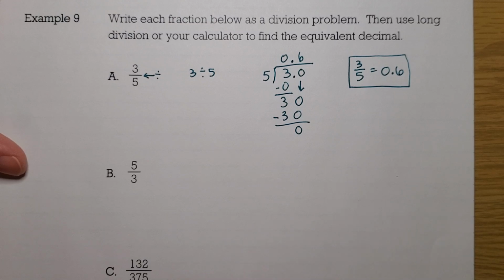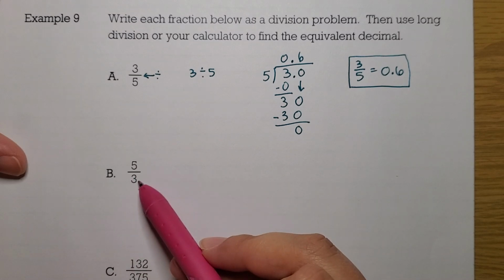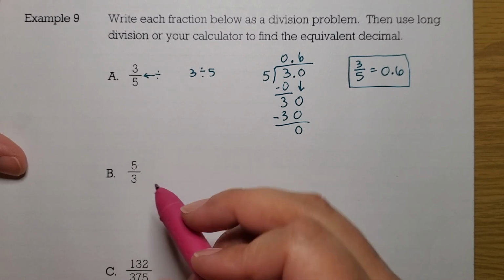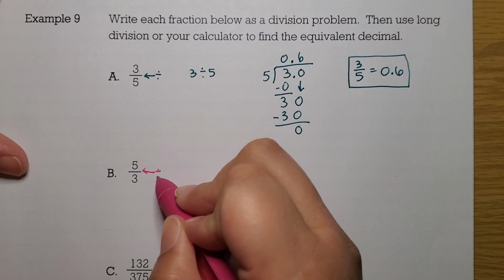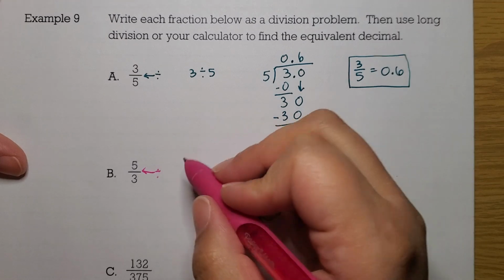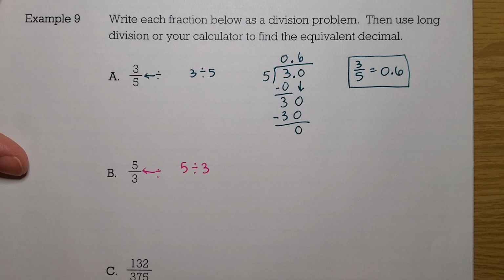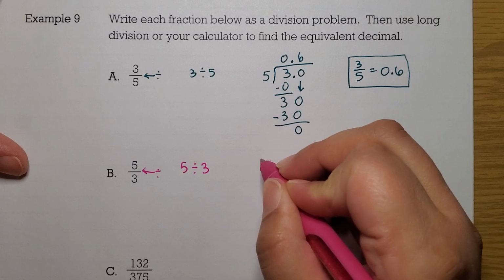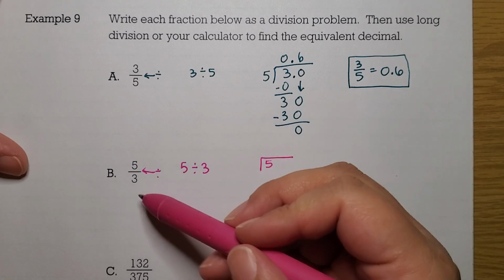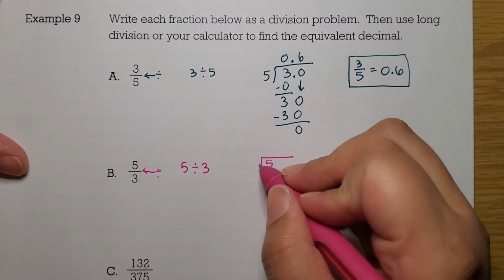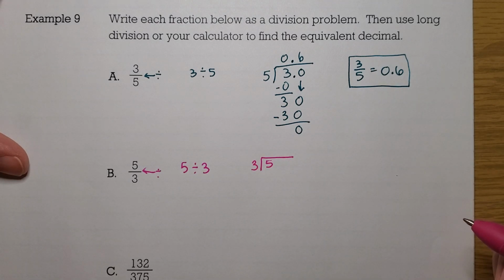So here we have 5/3. We can write this as a division problem using that fraction bar, so this is the same as 5 divided by 3. Order is important when you're dividing, so it's always the top divided by the bottom. The top number goes into the box, and the bottom number, which becomes the second number, goes on the outside.